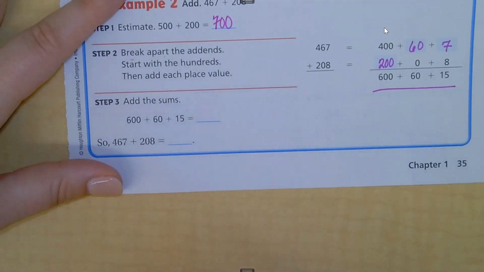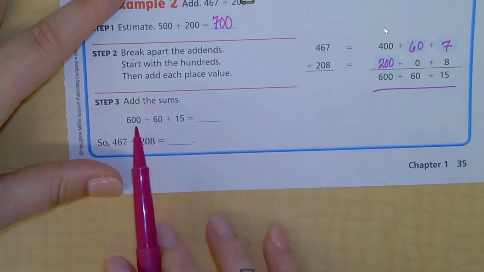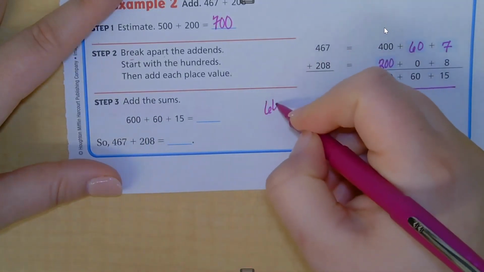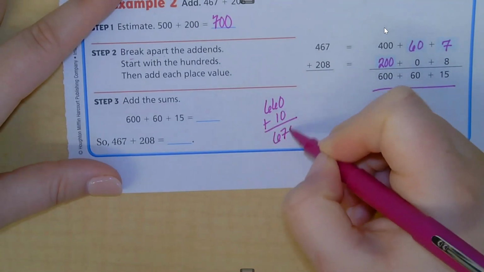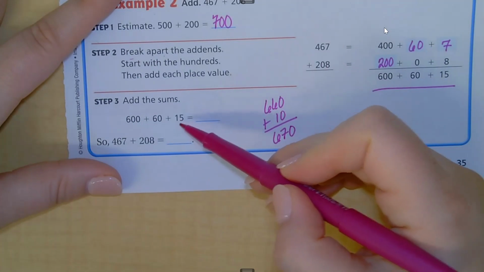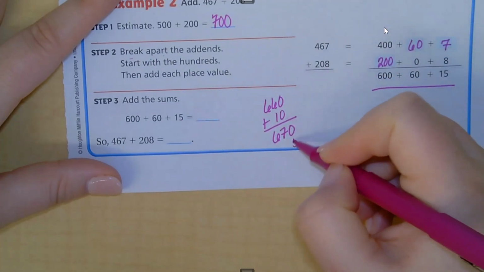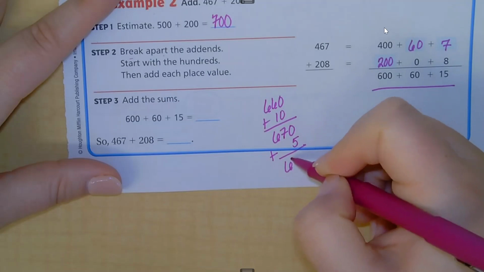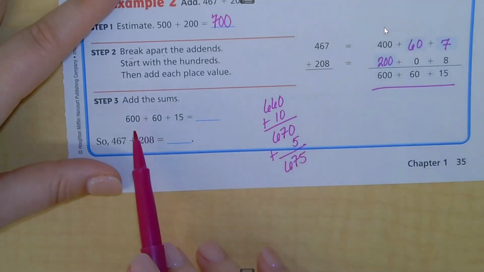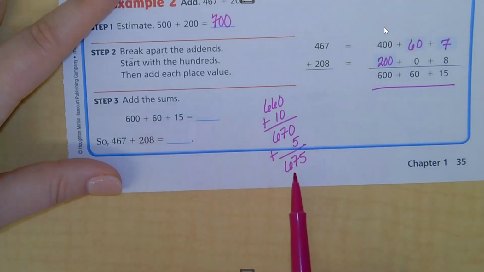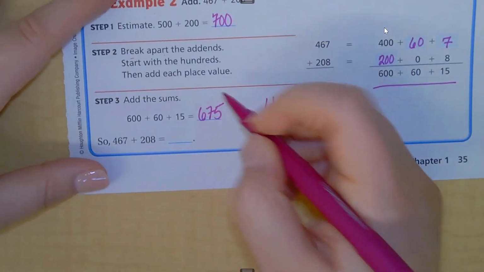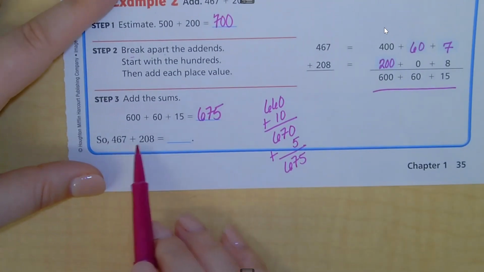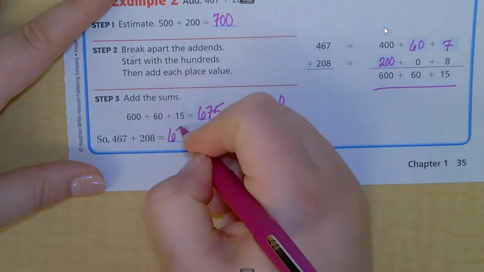But I want to add 15 onto that. So let's do it with a 10 first. 660, show you what I'm thinking in my head, plus 10 is 670. But we need to add 15. So let's add 5 more on. We have 675. So that tells me that 660 plus 15 is 675. So 467 plus 208 equals 675.